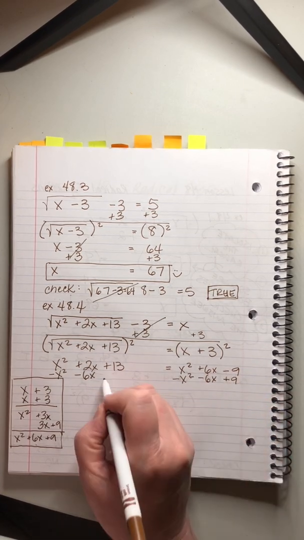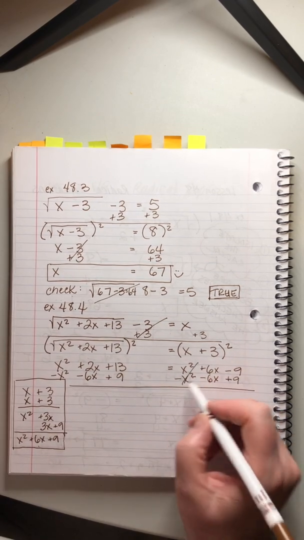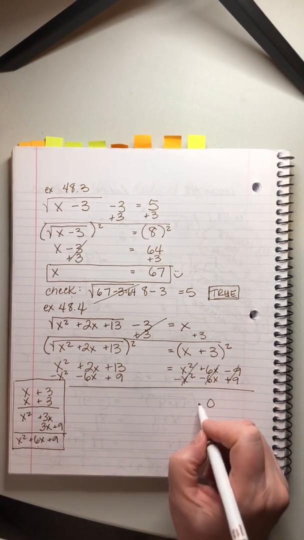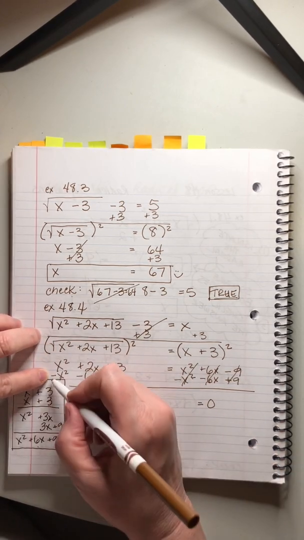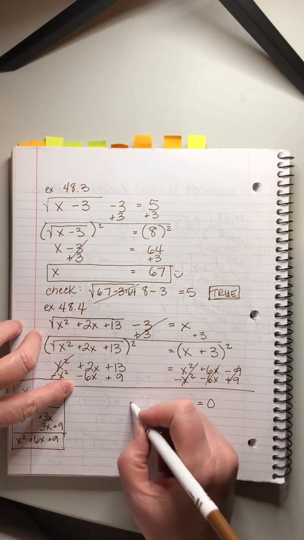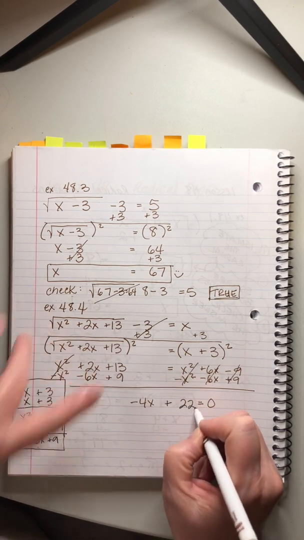And I'm going to add 9. I'm just going to bring everything over here. This all cancels out and becomes 0. And look what cancels out here. The x squareds cancel. I get minus 4x plus 22.